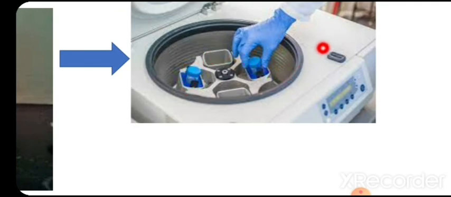So here this is the centrifuge. The contents of the fermentation broth are taken into centrifuge tubes, and in order to separate cells, the contents are centrifuged at 5000 to 10,000 rpm for about 10 minutes.